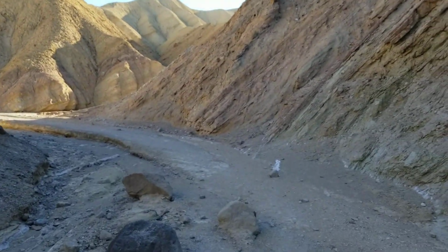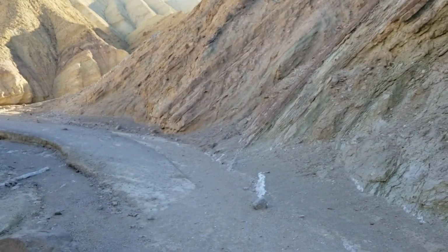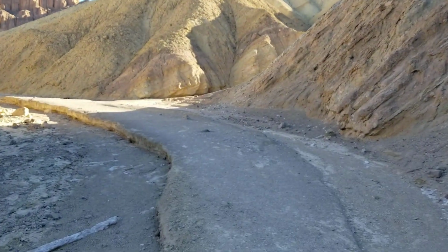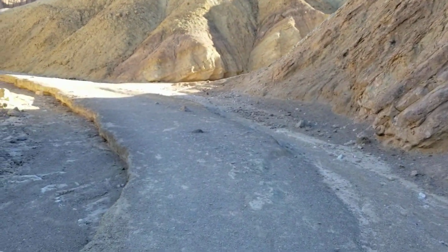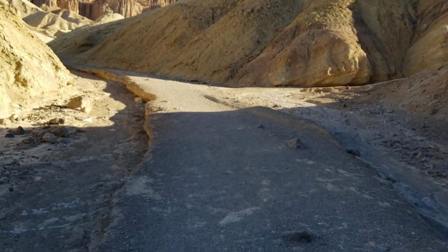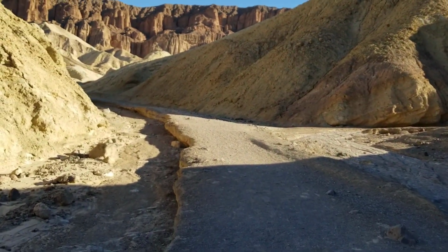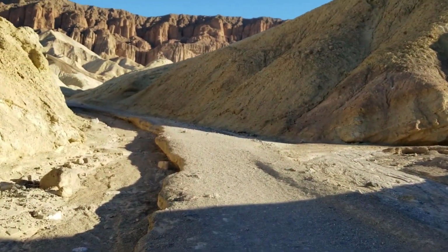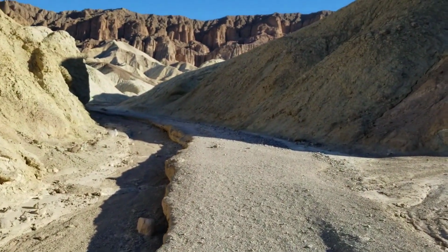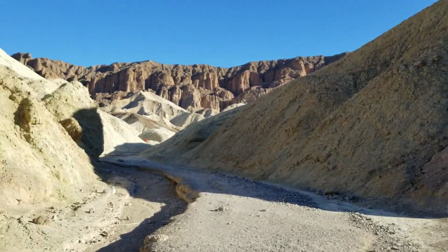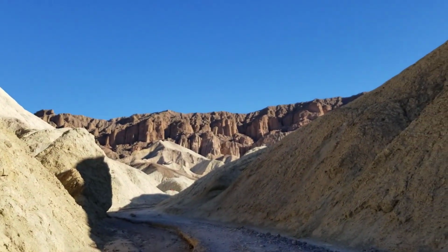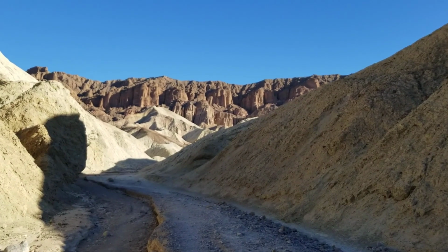Yeah, I remember when we drove this section in a two-wheel drive car about 50, 60 years ago. This may be a part of that section that was drivable. It was a loop, and there was another exit below. But today, yeah, it's just one way. You go up to Zabriskie Point, and that's pretty much it. And you can see the mountains up ahead.